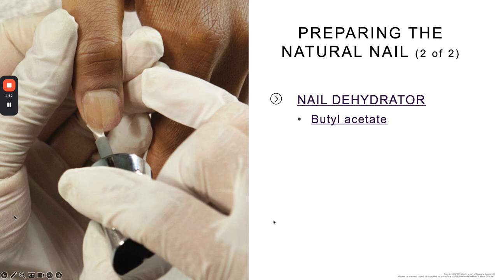For your nail dehydrator, we use that to temporarily stop the nail from producing moisture. Your dehydrators only last for about 10 minutes. So if you're not ready to put the nail enhancement on both hands, then you want to dehydrate one at a time, because it only works for about 10 minutes.